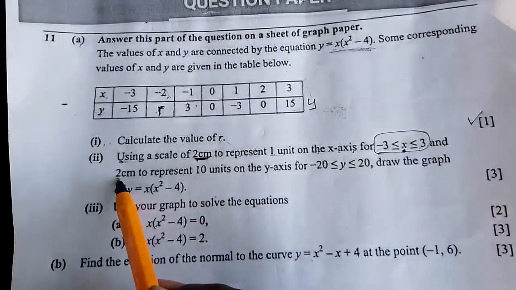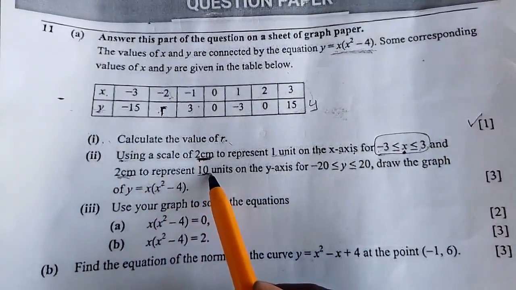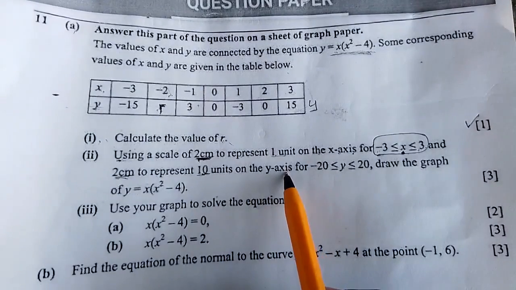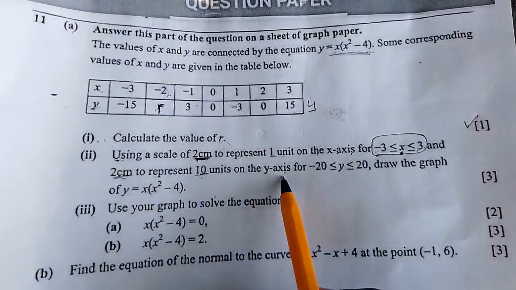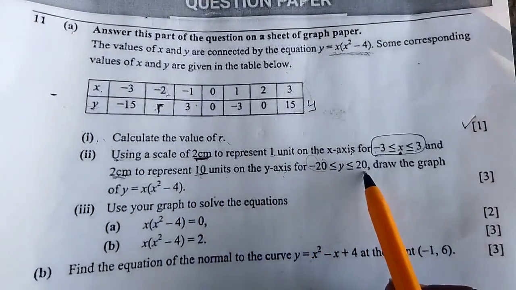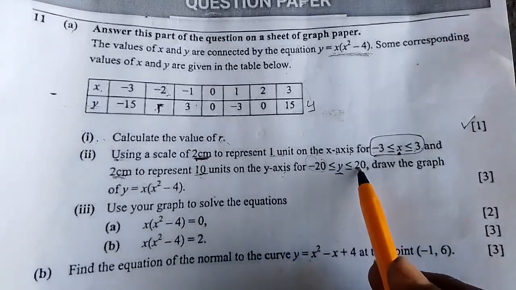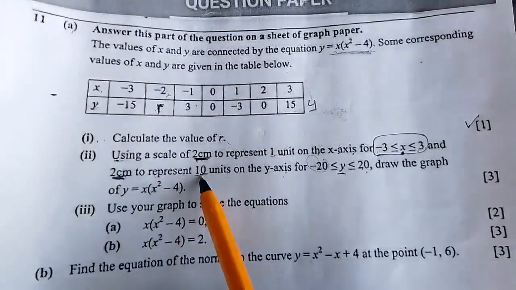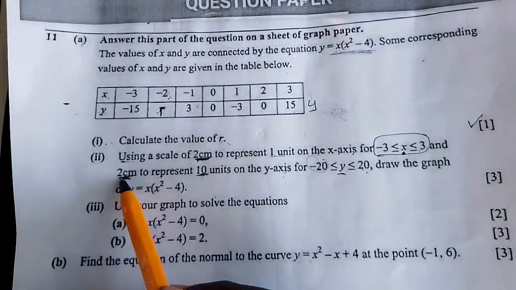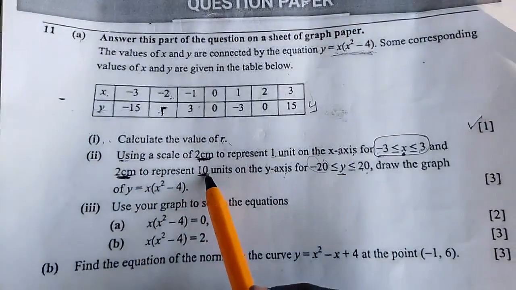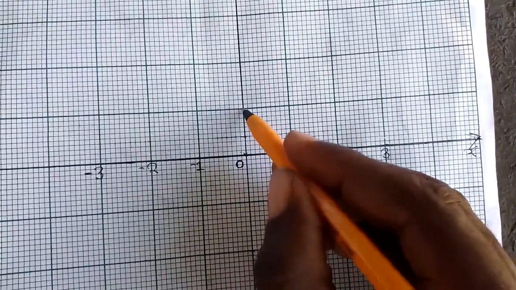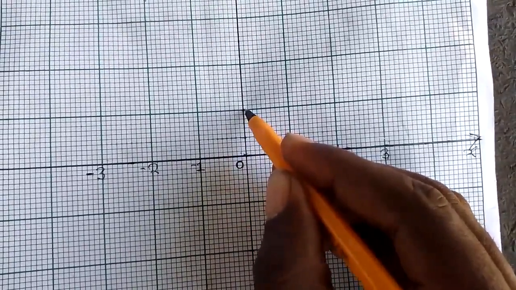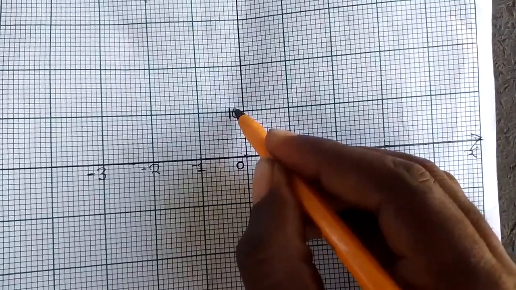And 2 centimeters to represent 10 units on the y-axis. On the what? Y-axis. From negative 20 to 20, that is y. 2 centimeters to represent 10 units. Have you seen how many 2 centimeters to represent 10 units? You get your graph. This is where 0 is. From here to there, this is 2 centimeters. 2 centimeters is representing how many units? 10. So there is 10 there.